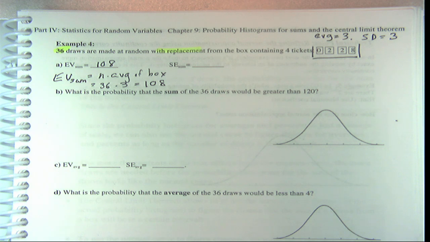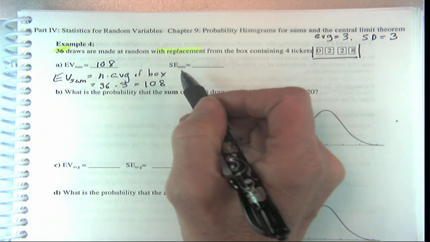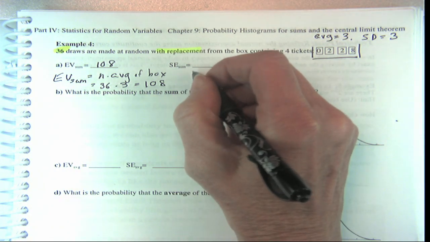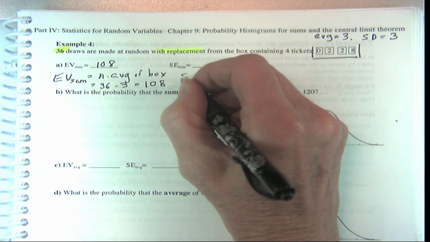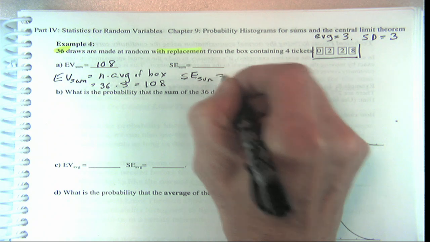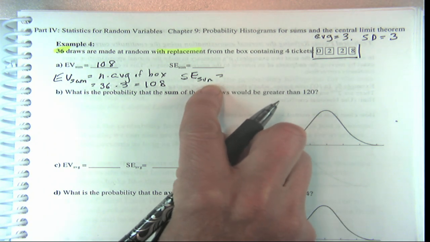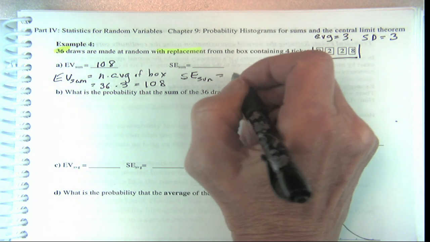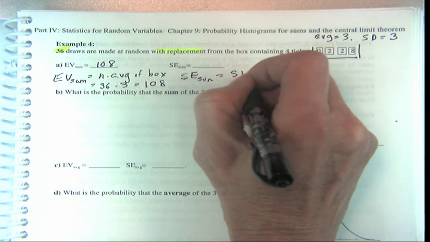But it's not going to be that every time, of course, it varies. And how it varies is called the sampling error or the standard error. The way I always tell you to remember it is that a standard error, for anything, here we're doing the sum of the draws, we could do the average, is like a standard deviation for a chance process. So just write standard deviation.